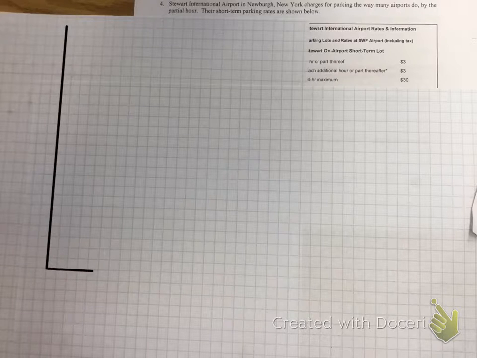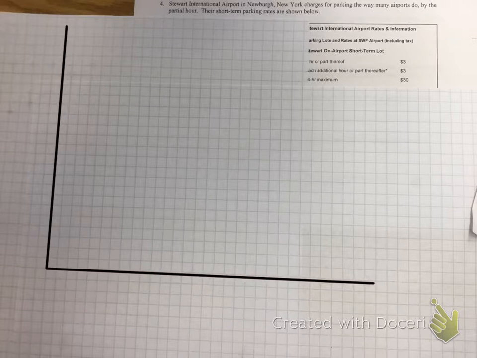So the first thing I'm going to do is make a table. It's going to be tough because making a table, a coordinate plane. Now, what am I comparing when I make my table, my graph? What are we comparing? Sydney: The amount of time you stay and the cost. The amount of time you stay and the cost. Good.